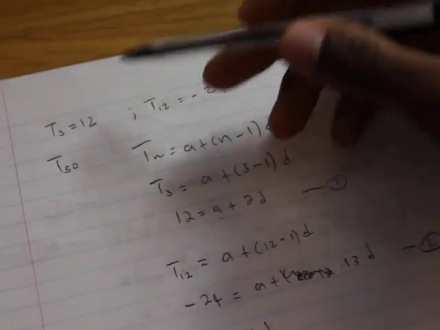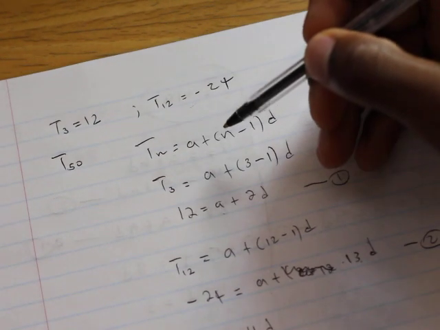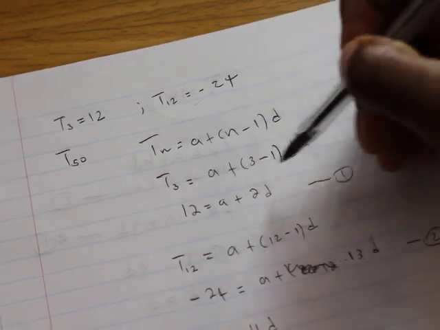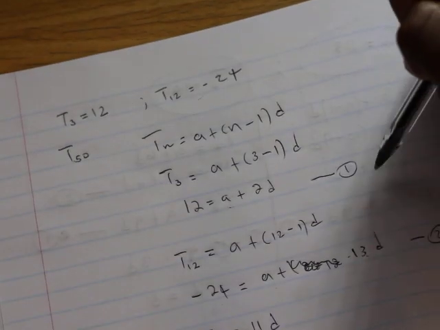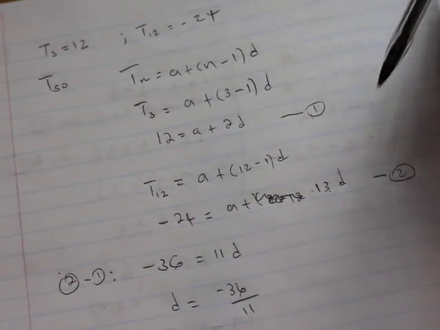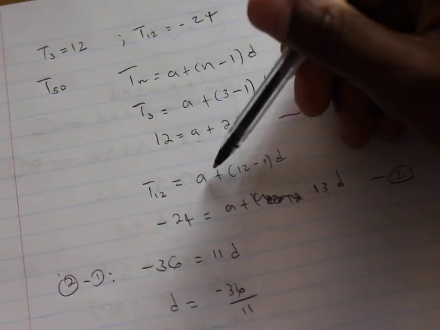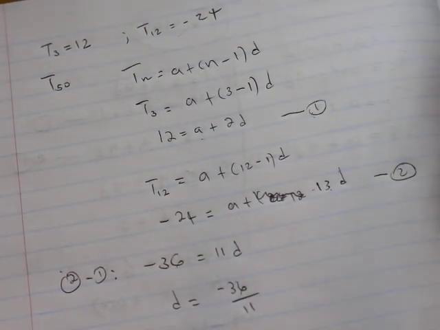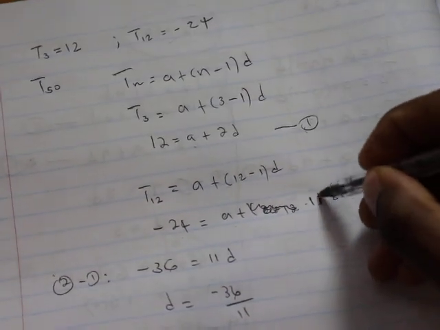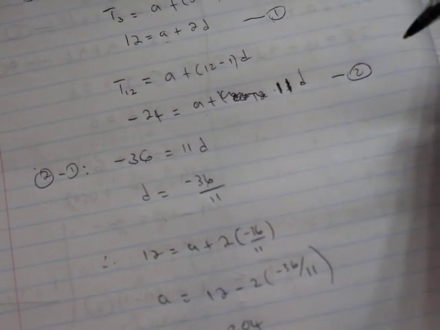Okay, so we said term number 3 is equal to 12. So let's check if we did the right substitution. 12 equals a plus 2d. Well, this seems to be correct. And then term number 12 is equal to that. All right, so you see what the problem was. So this was supposed to be 11d. Okay, sorry about that.